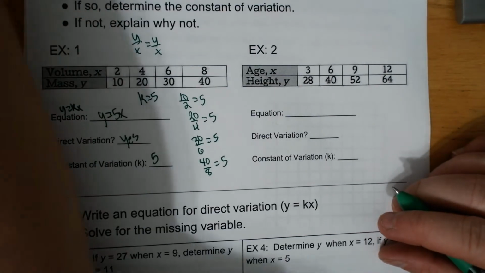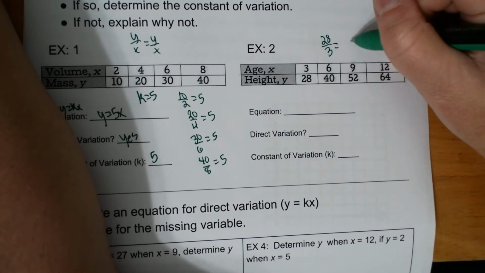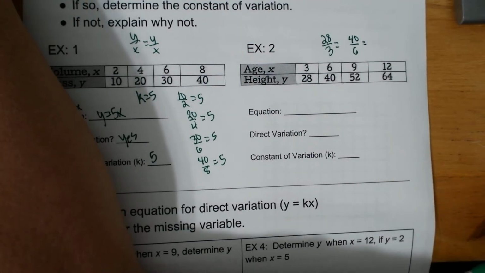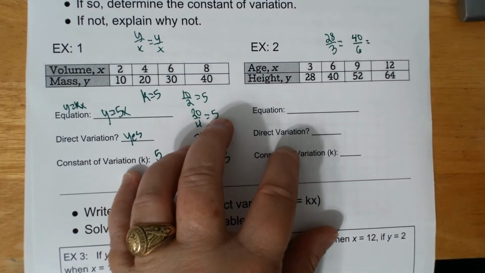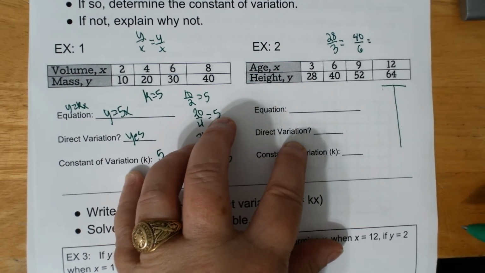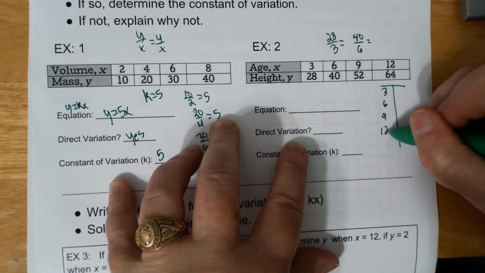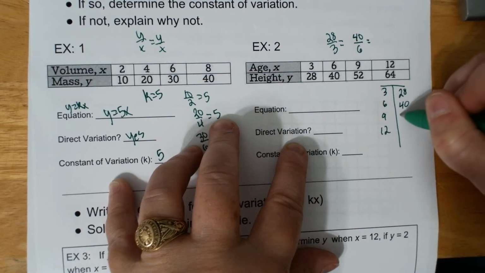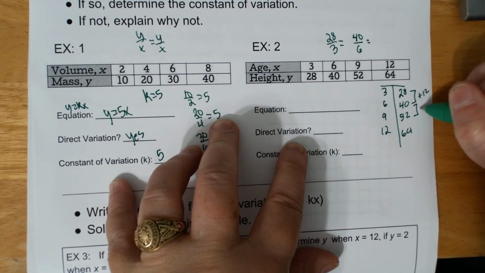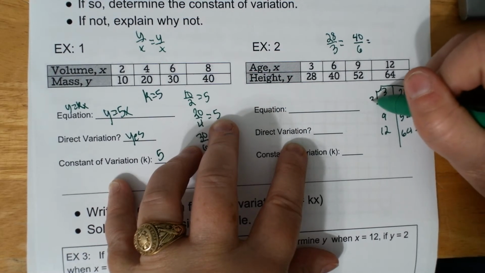There we go. 28 over 3. Some crazy number. 40 divided by 6. Not really sure what it is. And okay, so let's try to get a different way. I'm going to make a vertical table. Sorry. Yes, a vertical table. 3, 6, 9, 12, 28, 40, 52, 64. This is up by 12. These are all up by 12. Okay. These are up by 3.